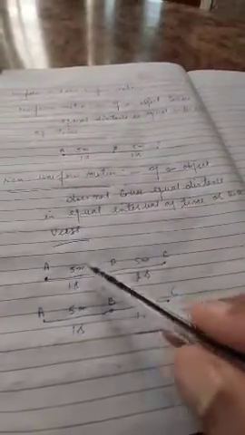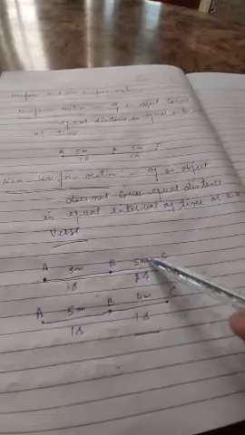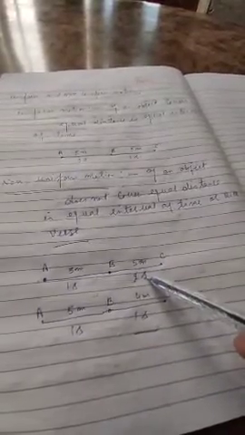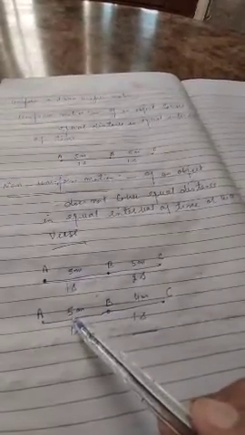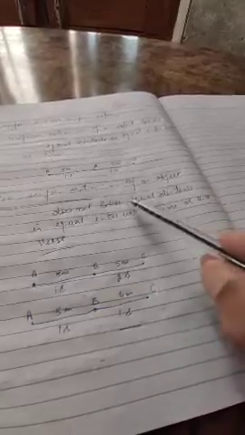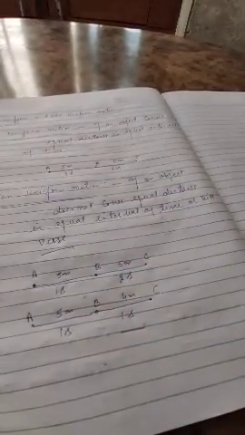In the first example, the distance traveled is equal, but the time taken is different. In this case, the distance traveled is different and the time taken is same. So, if an object does not cover equal distance in equal interval of time or vice versa, the motion of the body is known as non-uniform motion.